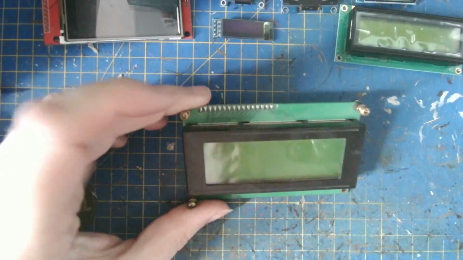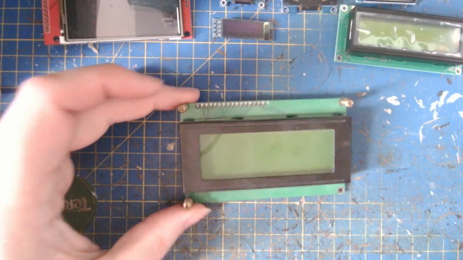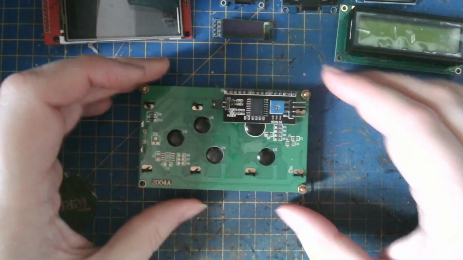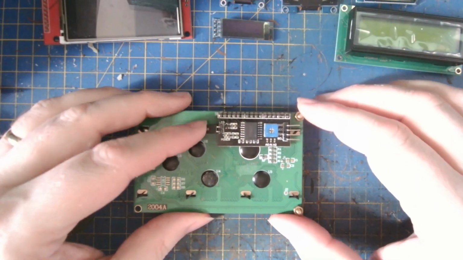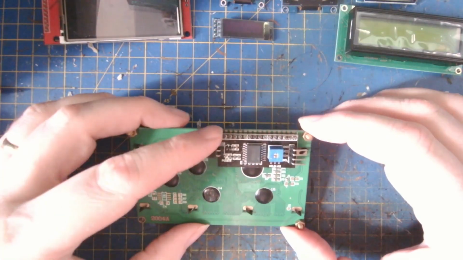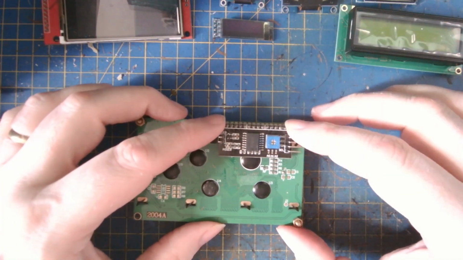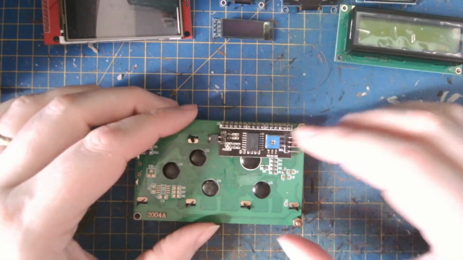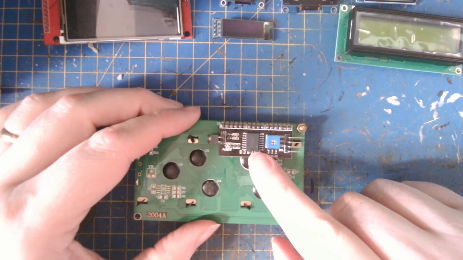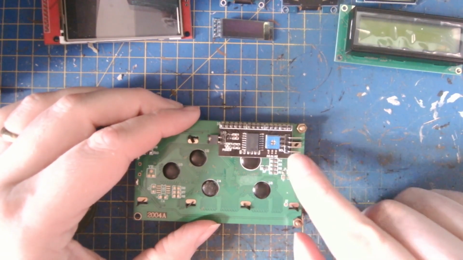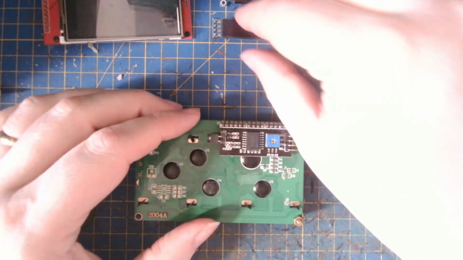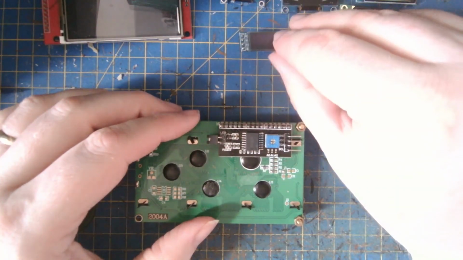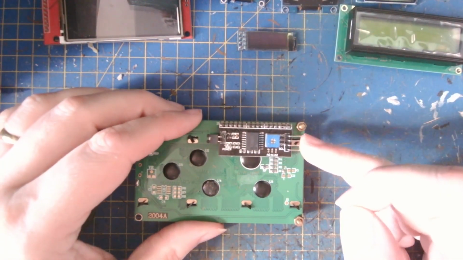This one, as you can see, has got something soldered to it. I'll turn this over. It's got this on the back. Now, they're known as backpacks. This is a PCF8574, which is what that is, and this uses the I2C interface, which is the same as that. So 4 pins. This is a serial interface.